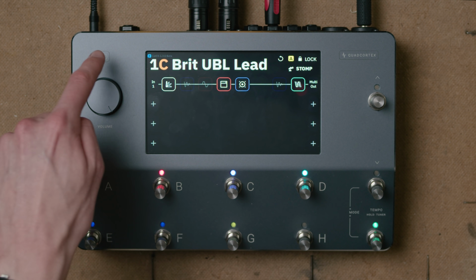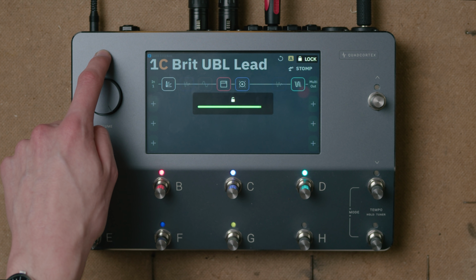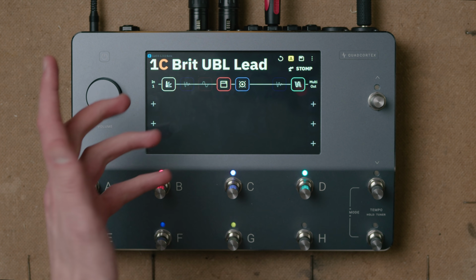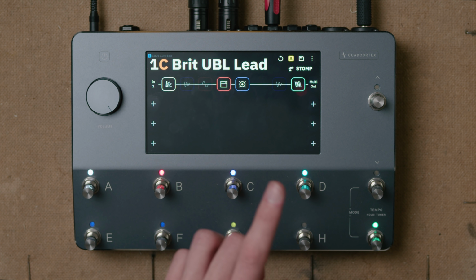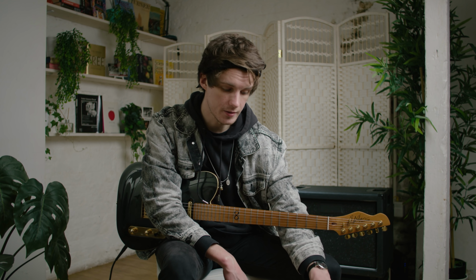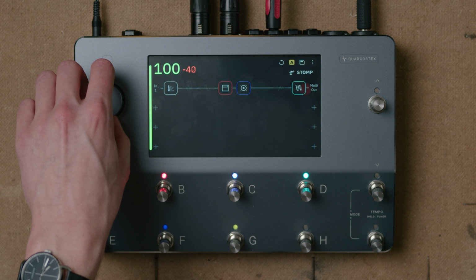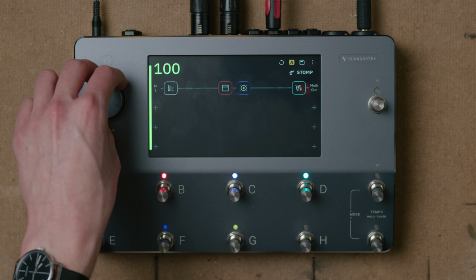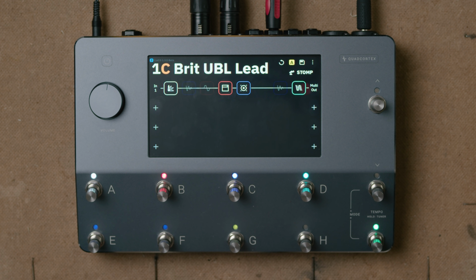But if you want to undo that, all you then do is hold the power button and then it unlocks and you're free to go. But after you've unlocked the unit, the master volume won't change until you've reached the previously set value, and then the master volume will change.